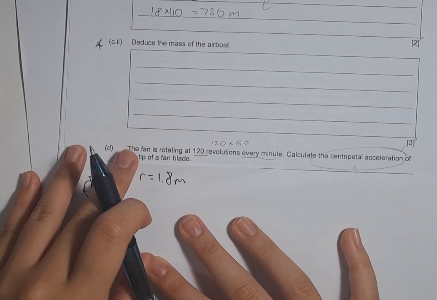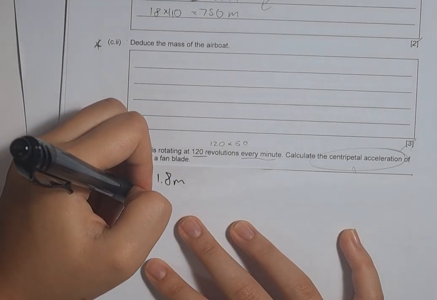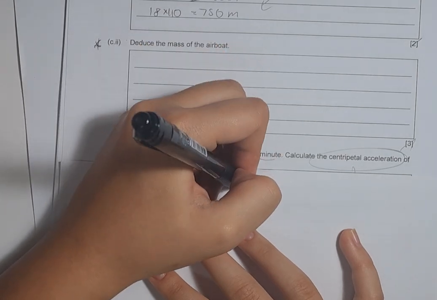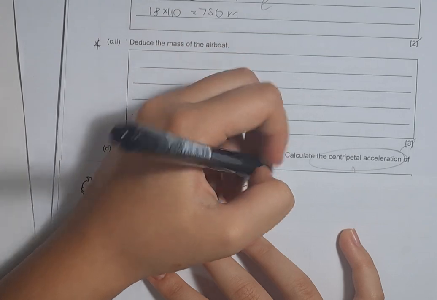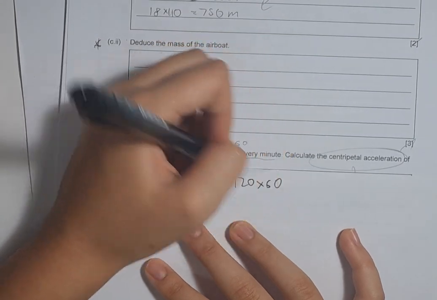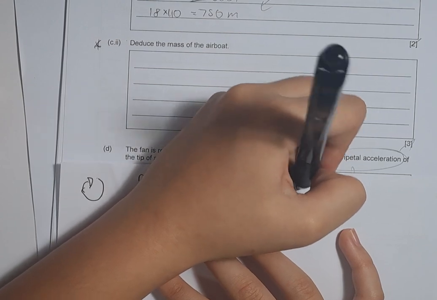The fan spins about this amount of times every second.